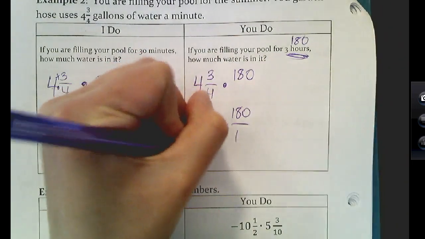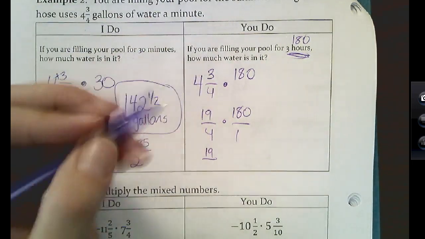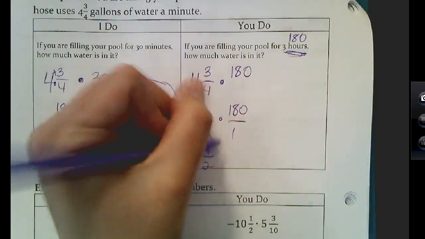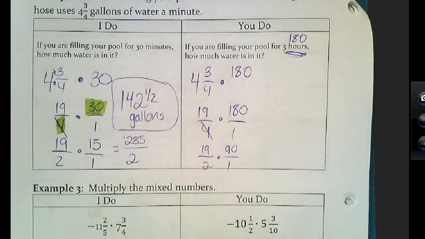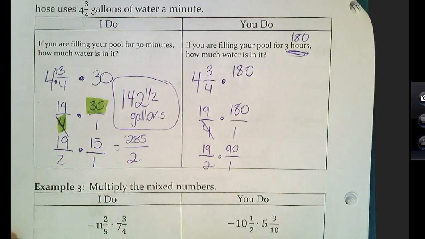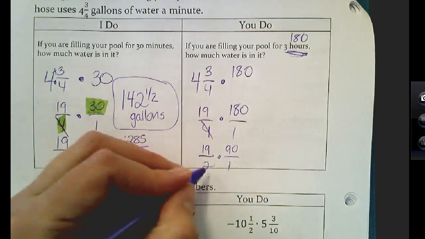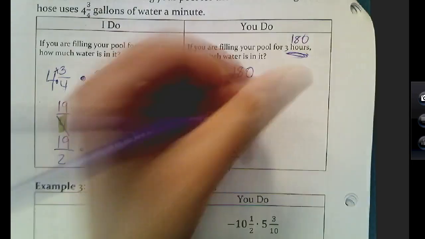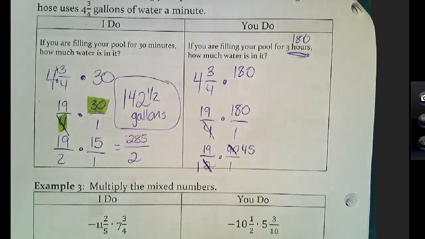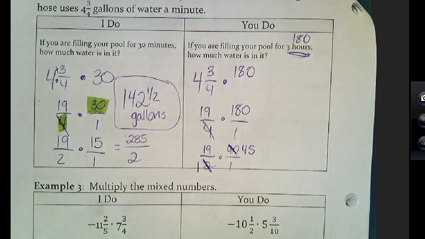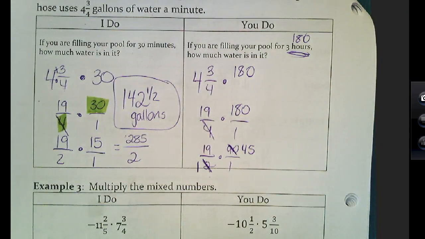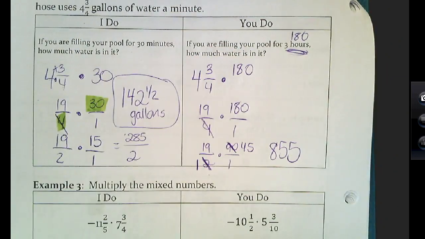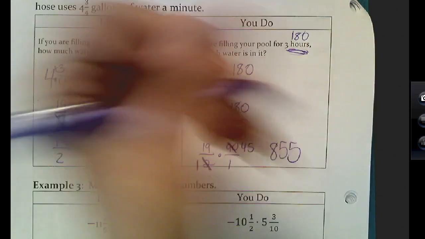2. 4 divided by 2 is 2. What's 180 divided by 2? 90. Ooh, you could probably do that even further, couldn't you? What can 2 and 90 both get divided by? They both get divided by 2, right? Yep, 90 divided by 2 equals 45, yeah. And then in our numerator, we need to multiply 19 times 45. And we get 855. What's your denominator? 1. So what's your label? Gallons. Good.